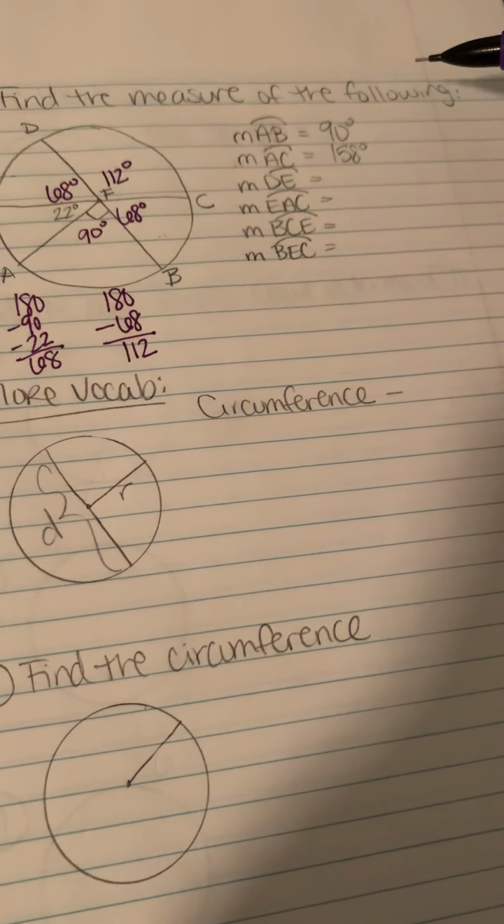So you can use either formula. Now, how are they different? Just simply what you find. So if you have the radius, you would use this. 2 times the radius, or 2 radiuses, equals a diameter. So they're really the same formula. It's just based on if you're given the radius or the diameter.